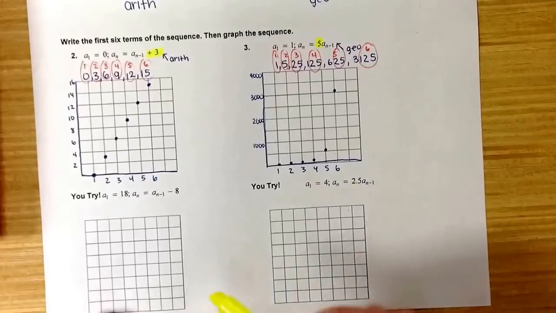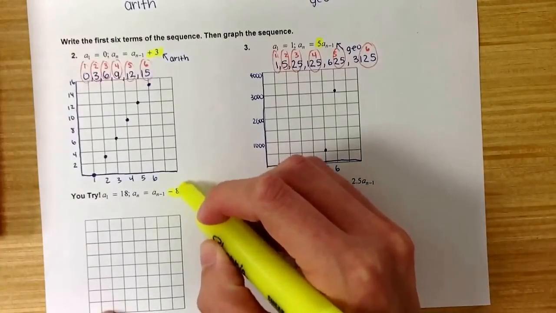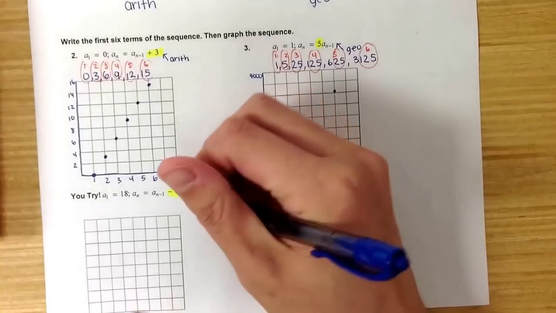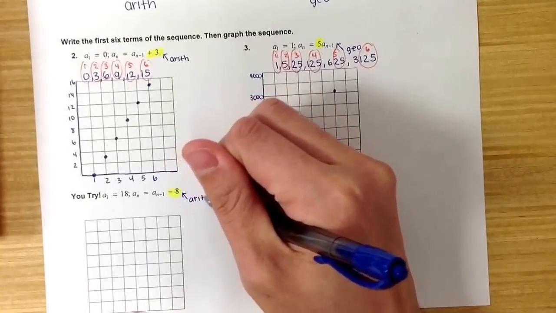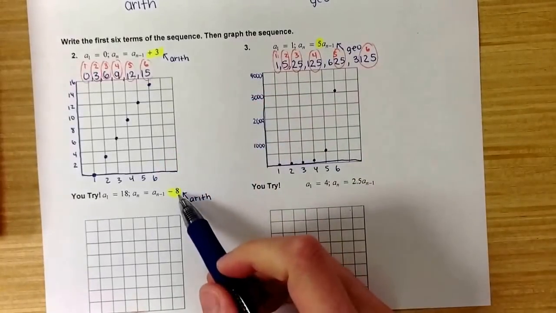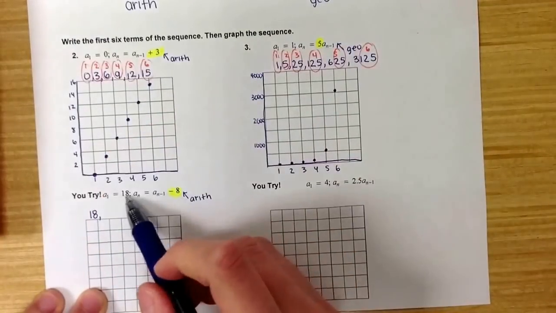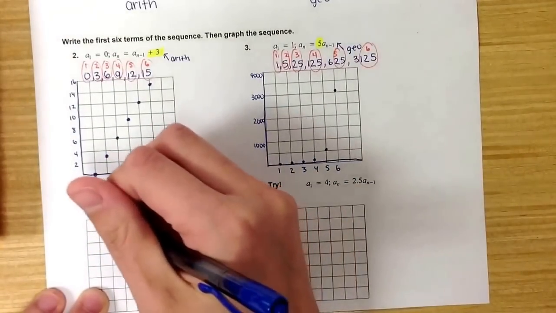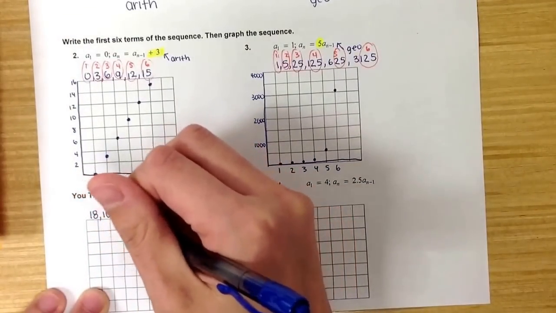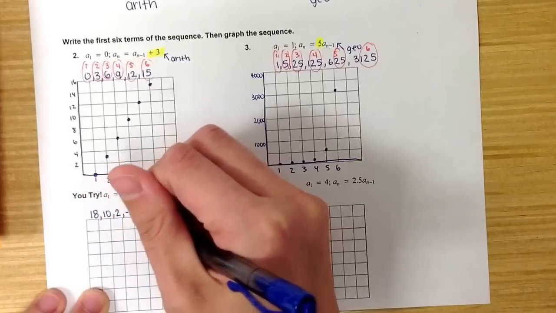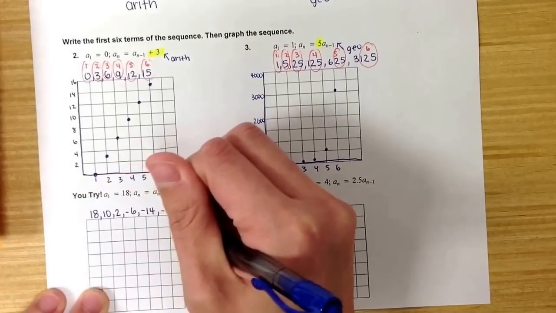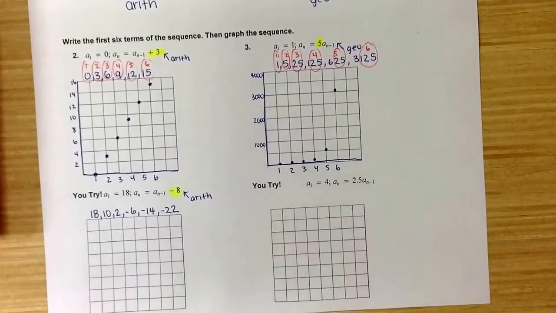Okay, for this one, so looks like I have a minus something at the end. So if I have a minus something at the end, this makes it arithmetic. That also makes it my common difference. I'm going to subtract 8, subtract 8, subtract 8. So what are my terms? I start with 18. Right, because that's A1. I have 18 minus 8 is 10. 10 minus 8 is 2. 2 minus 8 is -6. Then -14, then -22.